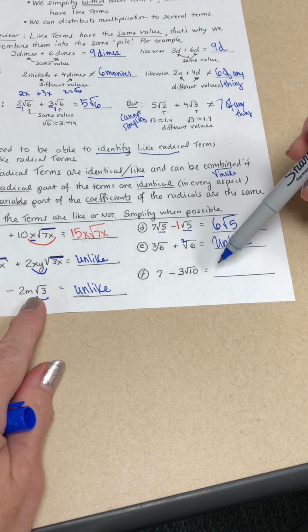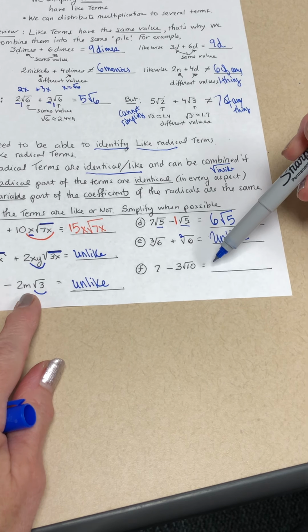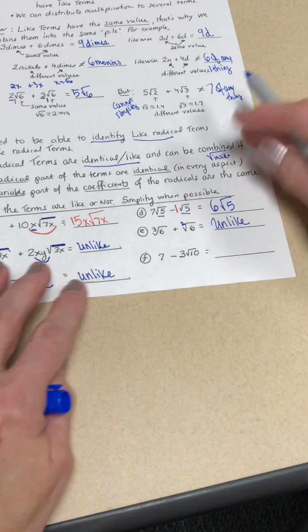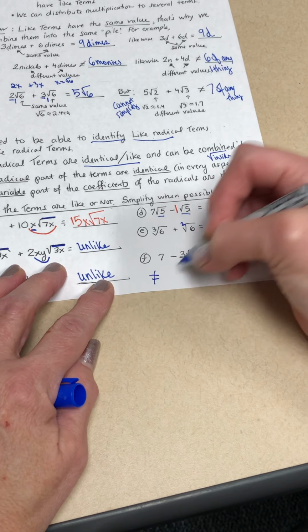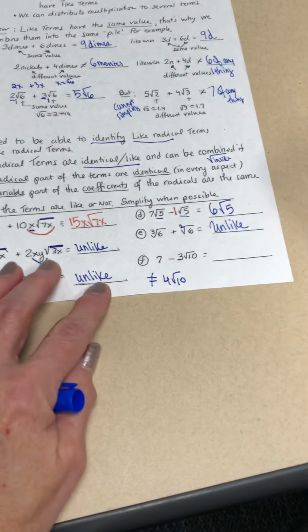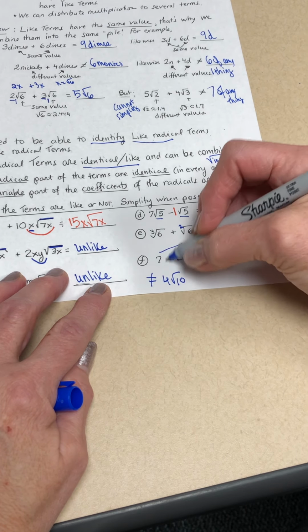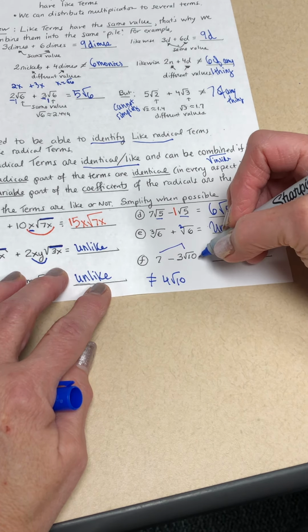Then this one here, these are unlike, and we will be seeing expressions like this a lot. So don't even try to tell me that's 4 root 10. These are 2 terms. This has no radical, that is a radical.